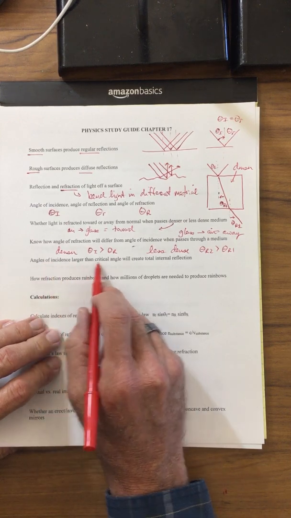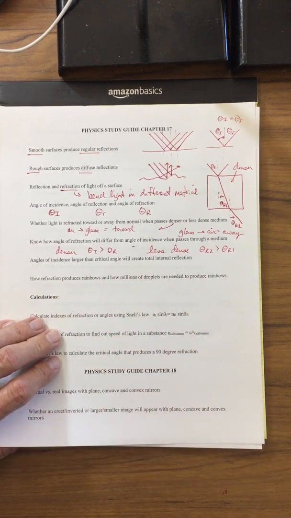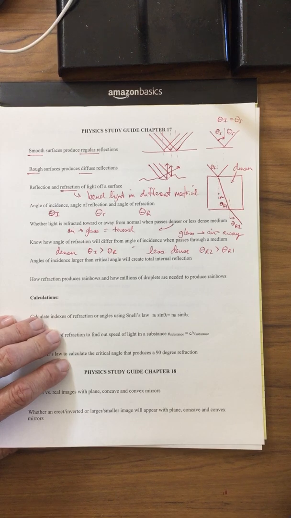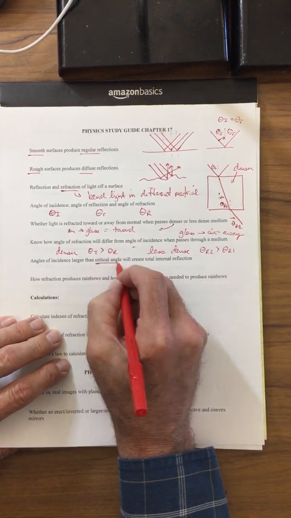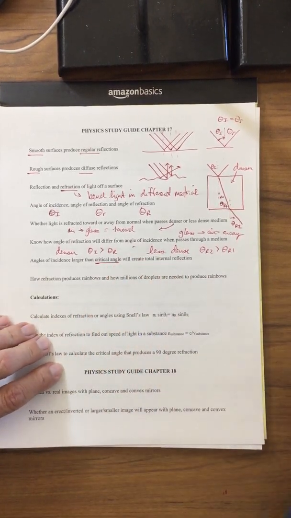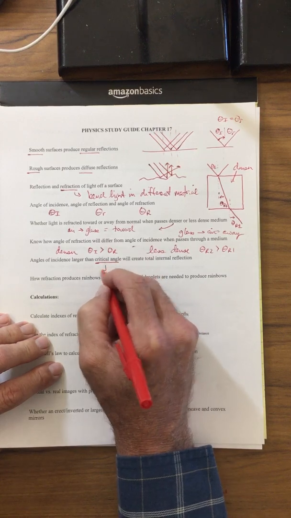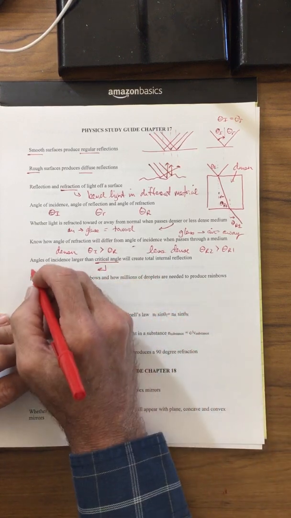Angles of incidence larger than the critical angle will create total internal reflection. So this critical angle, this is going to be a mathematical concept, this is the critical angle that produces a 90-degree refraction.